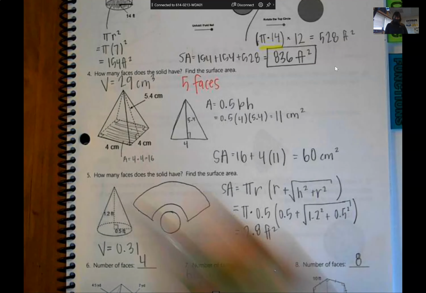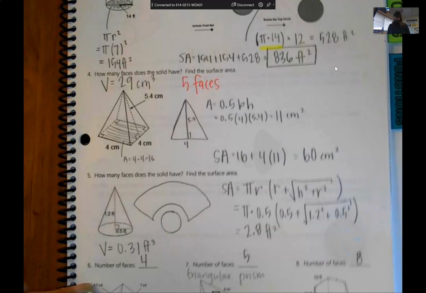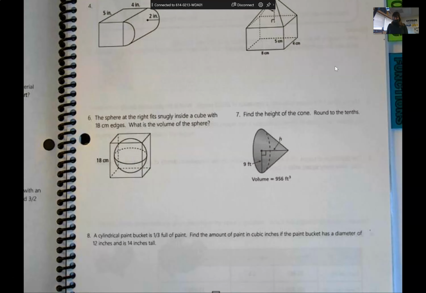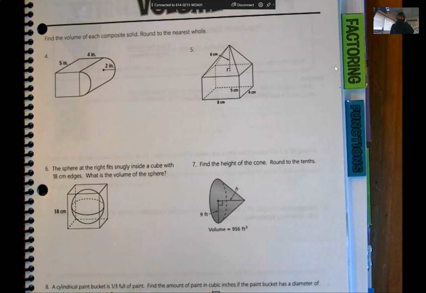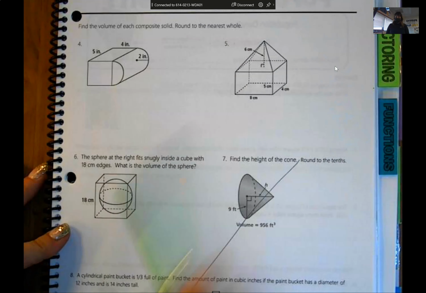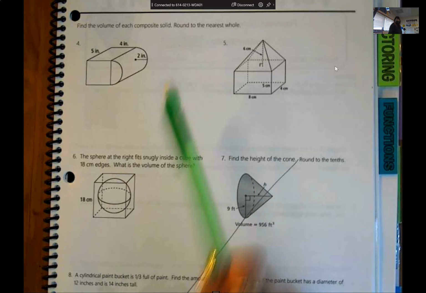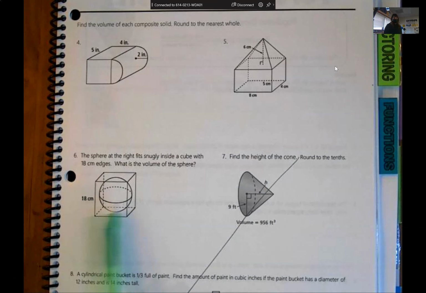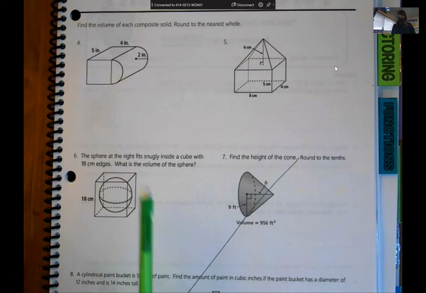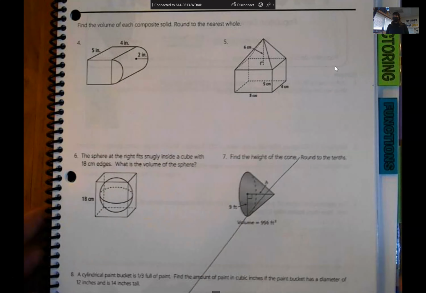Okay, so the next page, 153, that says volume at the top is the ones that I'm the most interested in. So we're not going to do 7, 8. We're just going to do these top 3. And maybe let's start with the sphere that fits snugly in the cube.